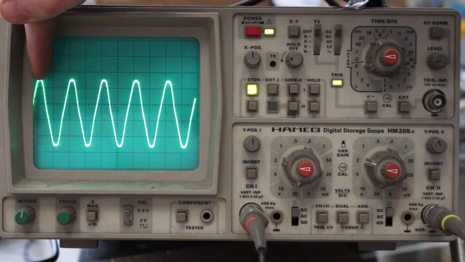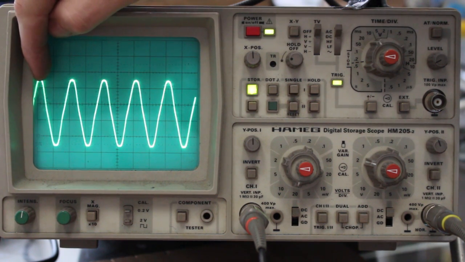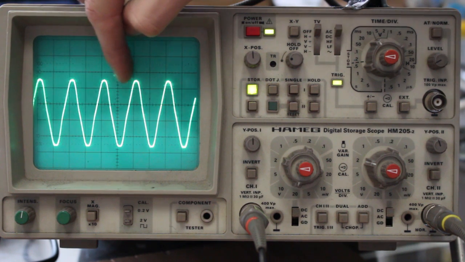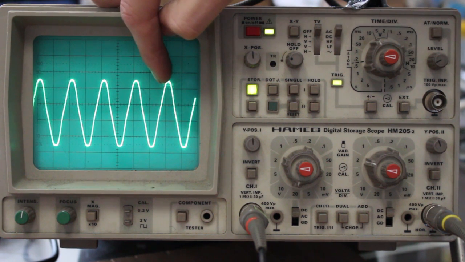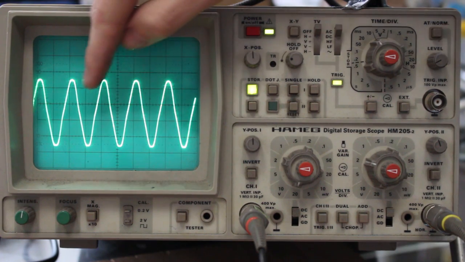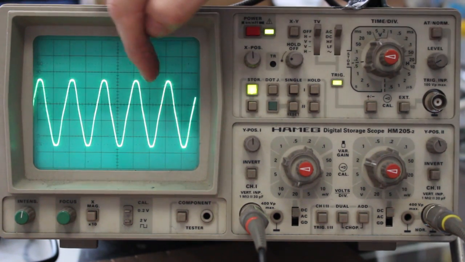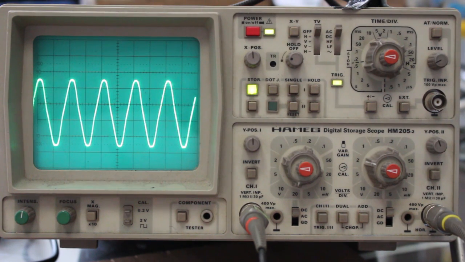So let's see if we actually get that. And if we count the number of peak-to-peak complete waveforms, we've got 1, 2, 3, 4, and we do actually have 5 because we didn't really start at the beginning there. If we go round, we've got 5. Now, I can actually use this to explain triggering.